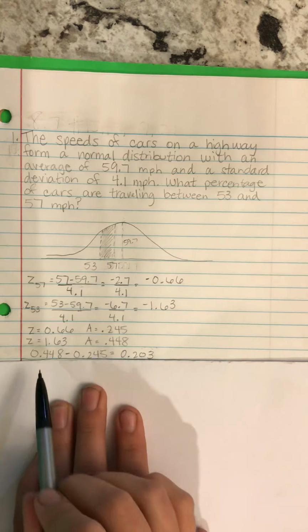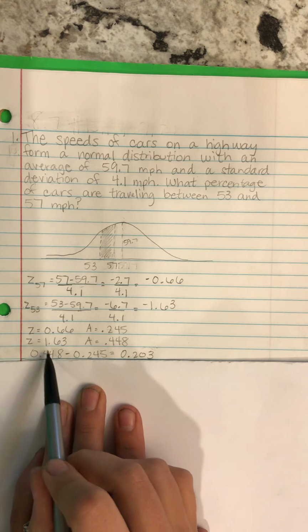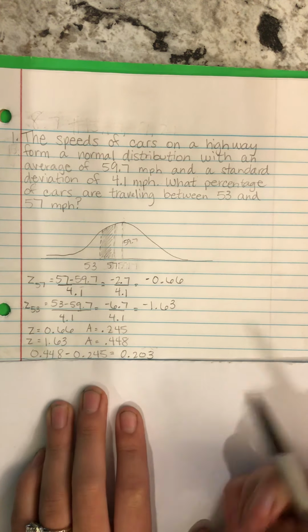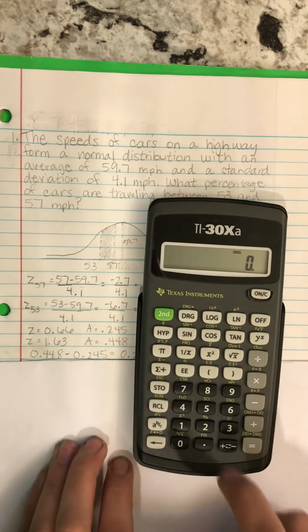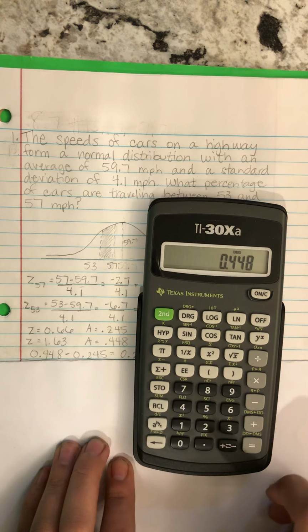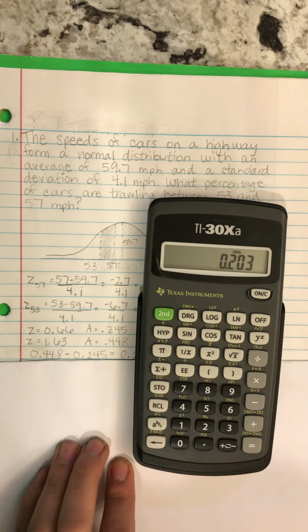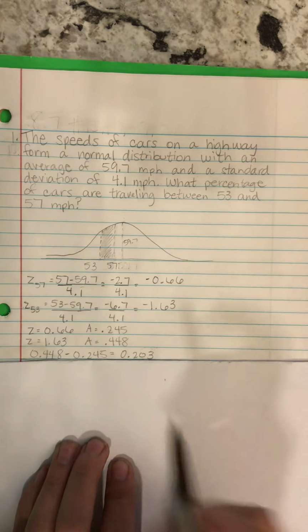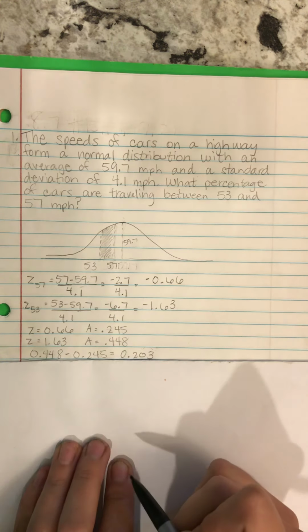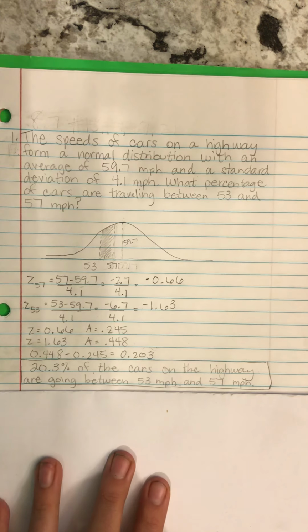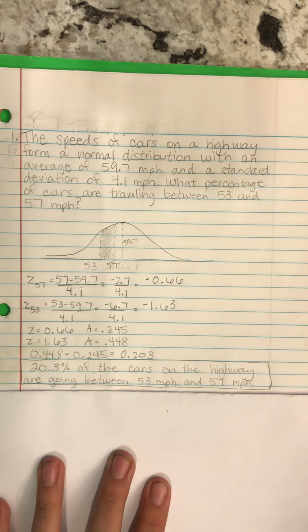So I take the area 0.448, which is for this, subtract 0.245, and I get 0.203, which I have right here. And converting that to a percentage, I get 20.3% of the cars on the highway are going between 53 miles per hour and 57 miles per hour.